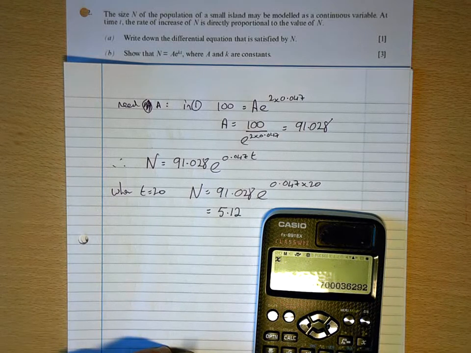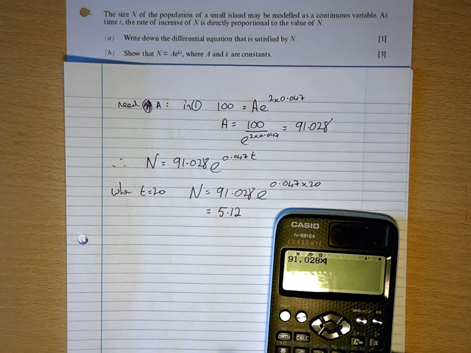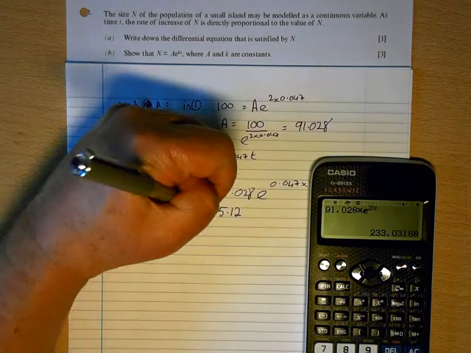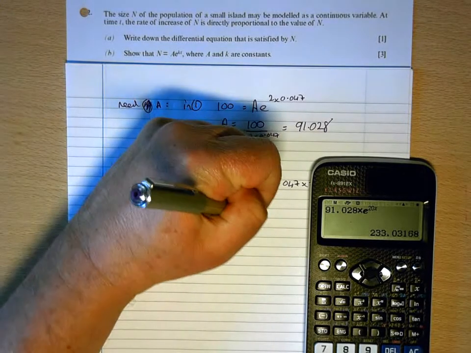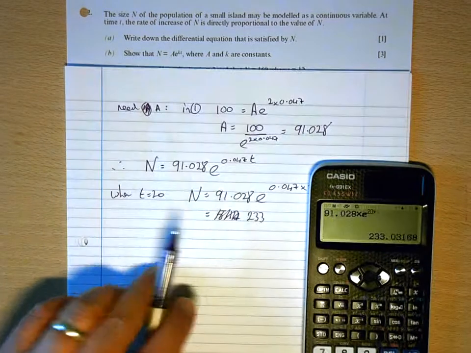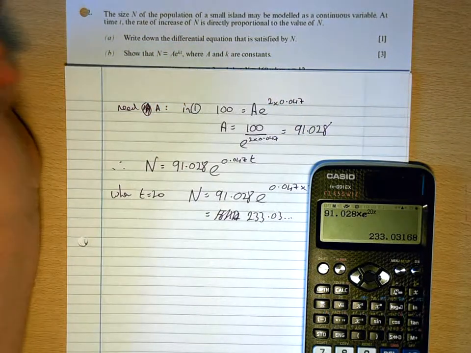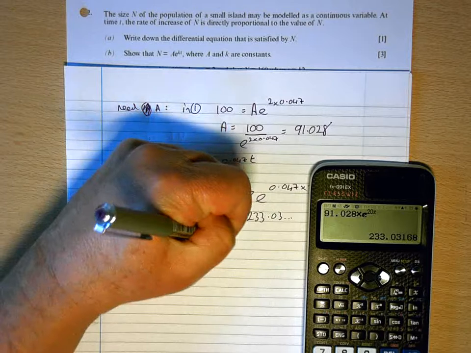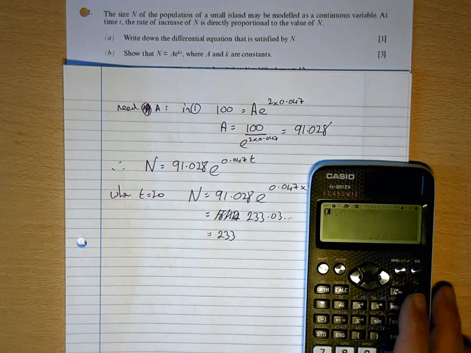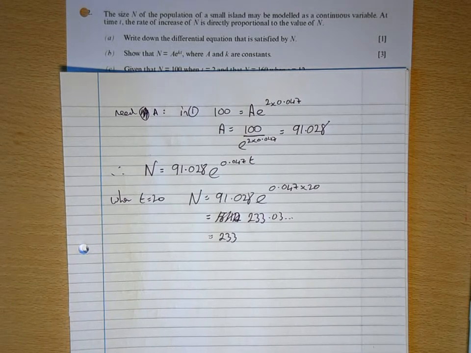x is that, 91.028 times shift e to the 20x. Yeah, it's come out now. So 233. Find the size of the population when t equals 20 is going to be 233.03, etc., etc., which, because we're talking about a population, is going to round down to the whole number. So 233.